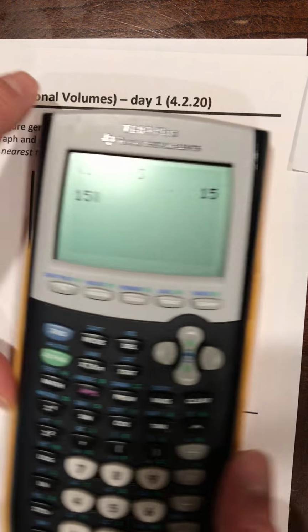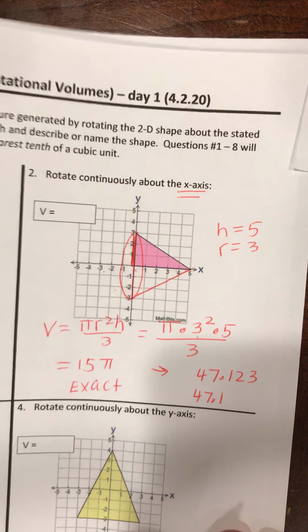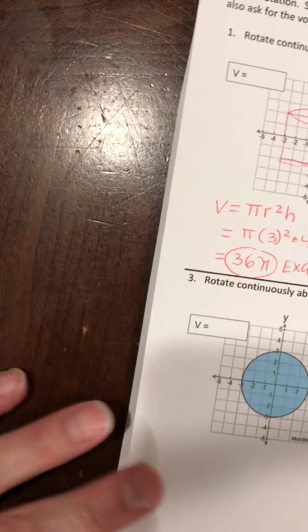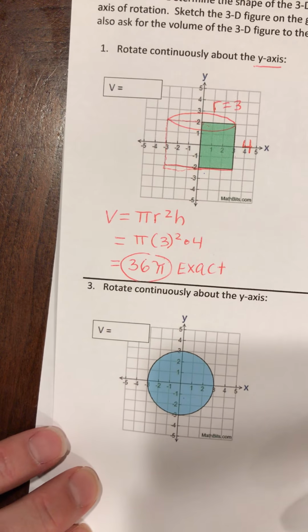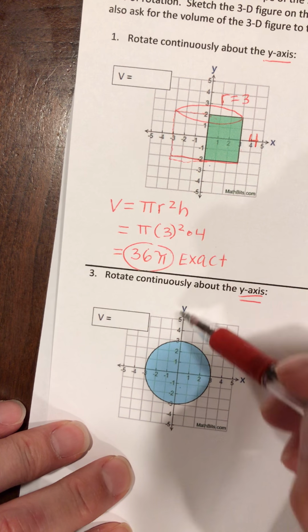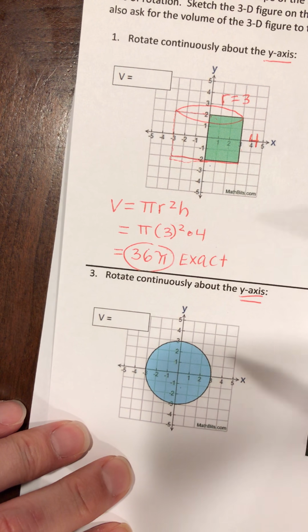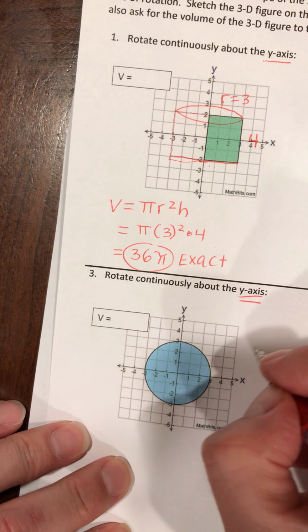We're going to do a couple more examples for you, and then you could try these. Take a look at number 3. You have a circle. Now, we're going to rotate it continuously around the y-axis. If you're not rotating around a line that goes through the diameter, it would not be a sphere. But because the y-axis goes directly through the diameter, we're going to have a sphere here.